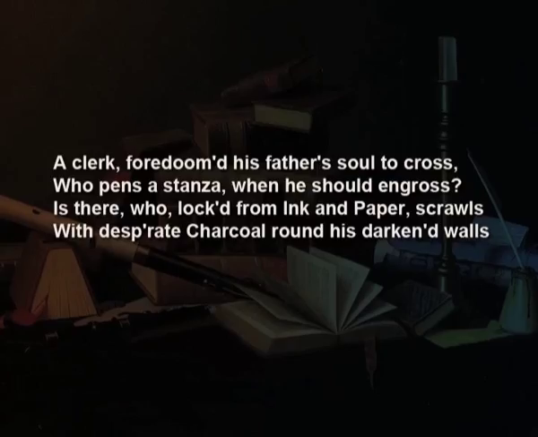A clerk foredoomed his father's soul to cross, who pens a stanza when he should engross? Is there who, locked from ink and paper, scrawls with desperate charcoal round his darkened walls?